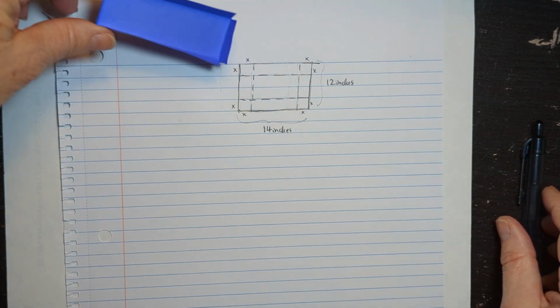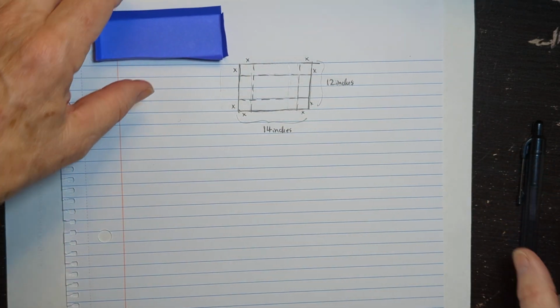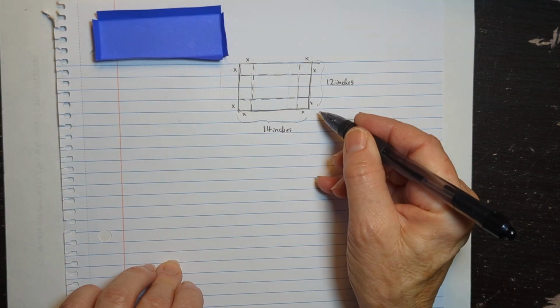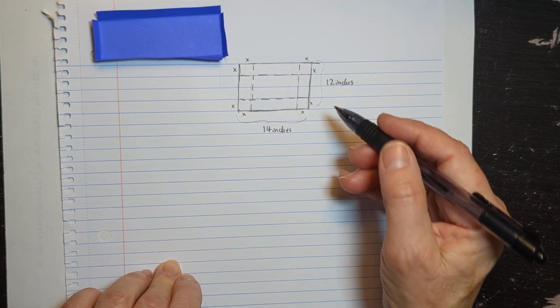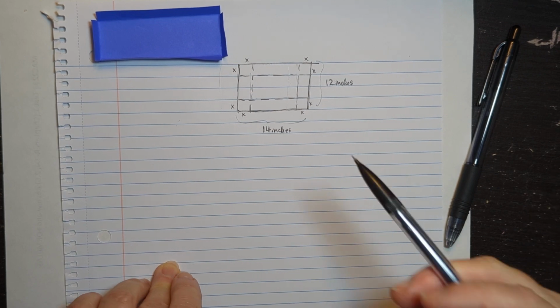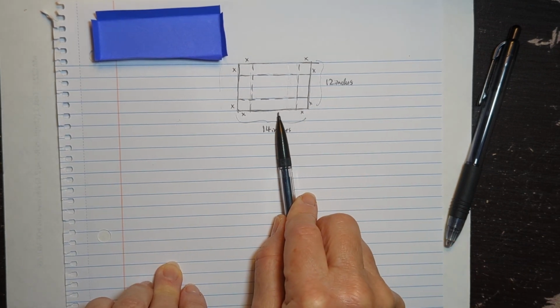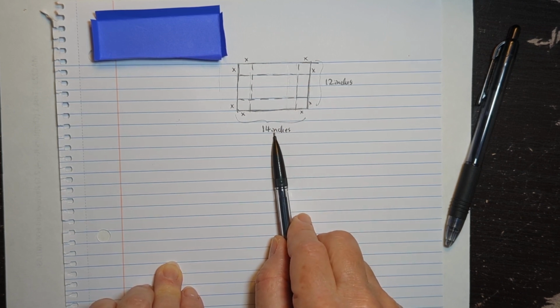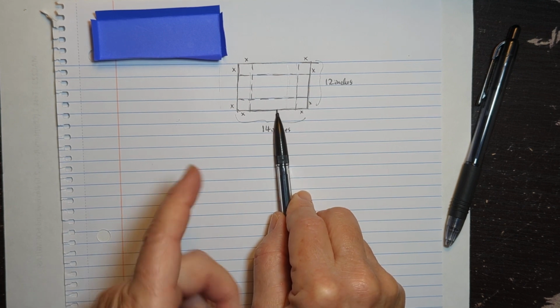So the first question they ask you is, what are the restrictions on X? Okay, what value can X be? So X is a length, and it's how deep we're going to make our cut. Well, if we think about this, if we're going to cut in X inches this way and X inches this way, the most that we could cut, and still have a box, would be 7 inches, because it would meet in the middle.